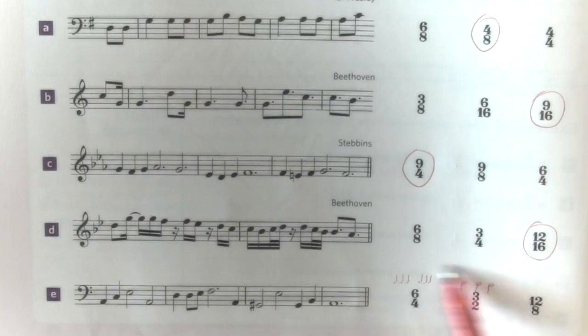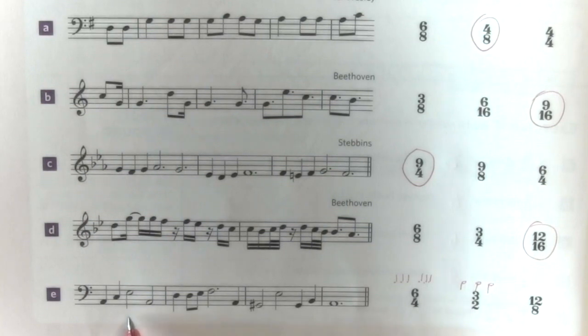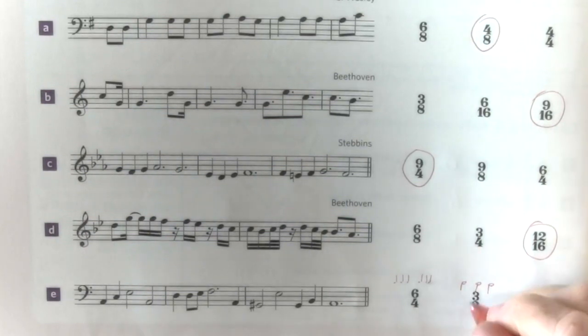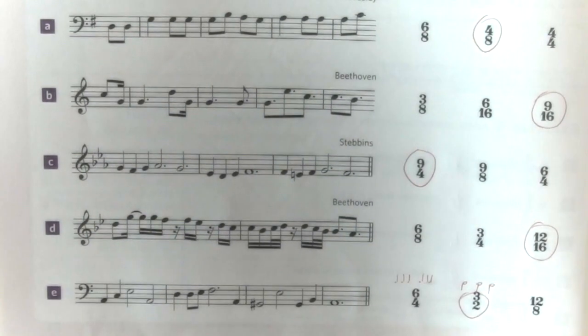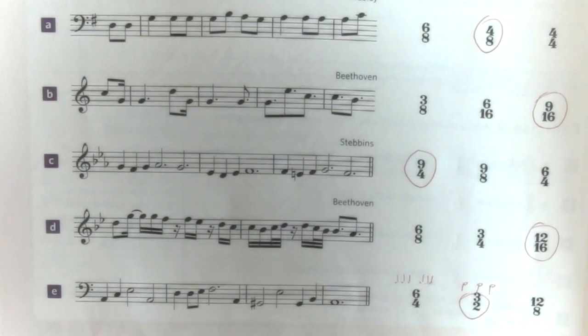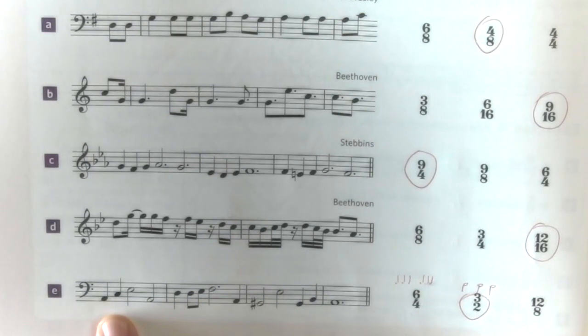Be careful because lots of people are confused here. So is this a compound or simple time grouping? Simple, so 3/2. 12/8, I don't even consider it because we don't see a quaver here and it's not compound as we said.